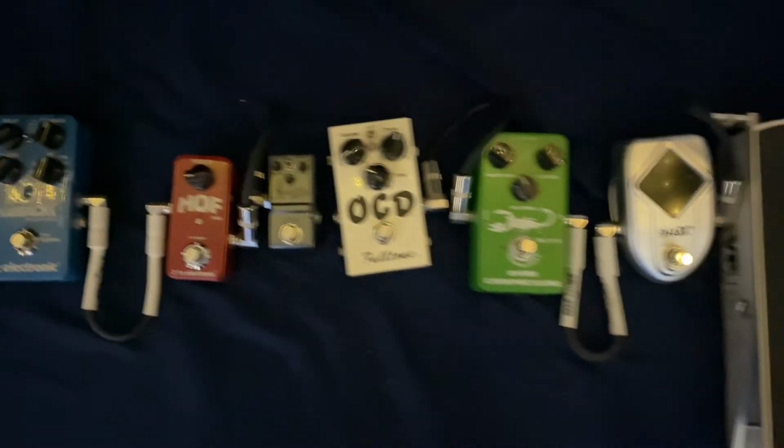So overall, if you're just getting started and you want to see what different kinds of sounds your guitar can make, you want a modeling pedal board. But if you're in this for the long haul and you want to really play with sound and tone, you're going to want to start getting into analog pedaling.